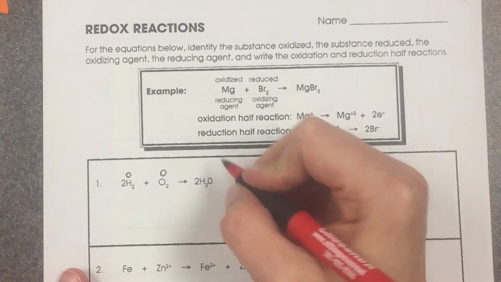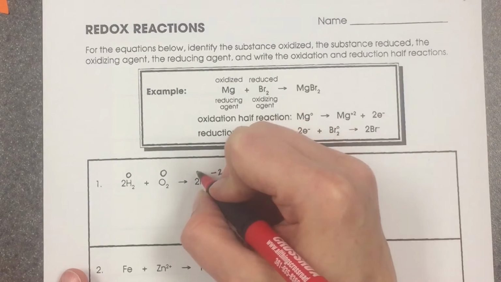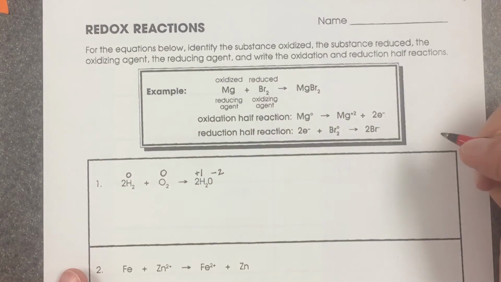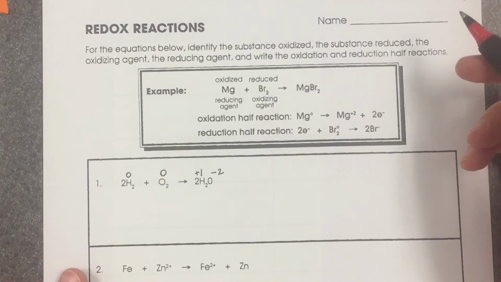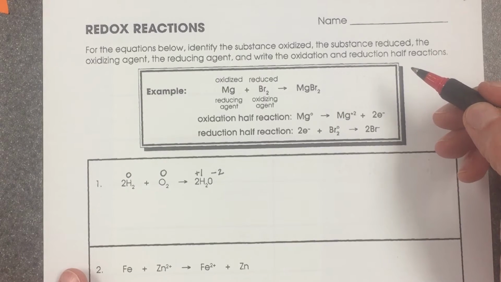And when they're combined in a compound, oxygen gets the -2 oxidation number and hydrogen is +1. Okay? I need to figure out what was oxidized and what was reduced. So remember OIL RIG, oxidation is losing and reduction is gaining.